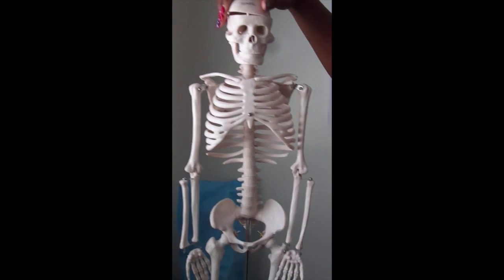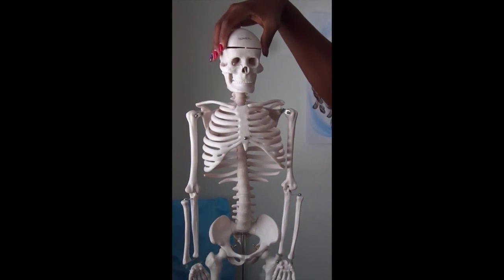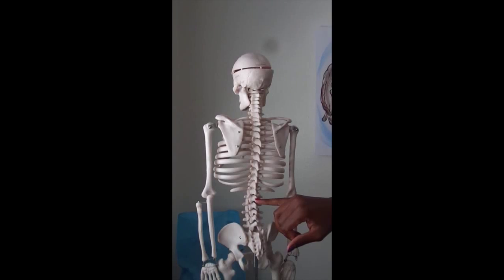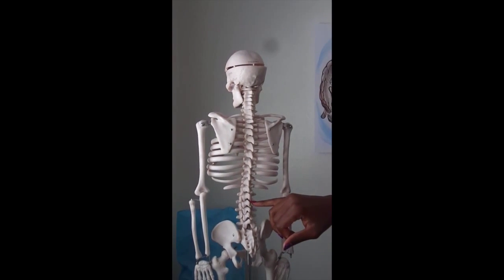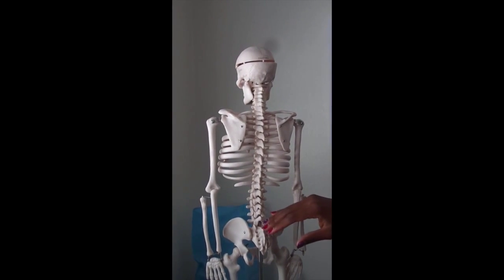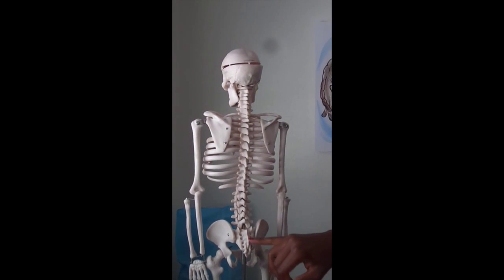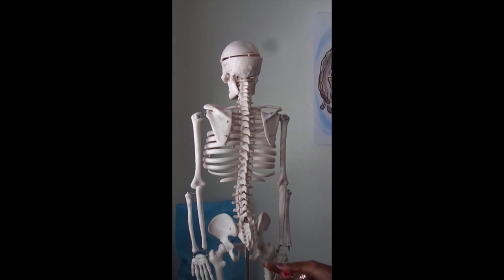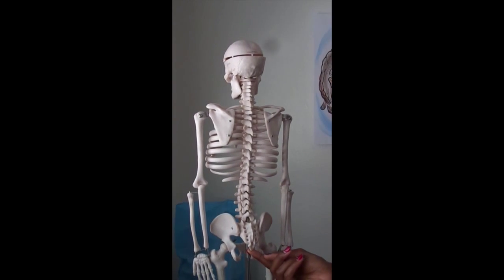And then we'll go back to the vertebral column, where we'll look at the lumbar region, which would be the last 5 vertebrae. The sacrum, which is here, has 5 fused vertebrae bones. And then right here at the very end we have the coccyx.